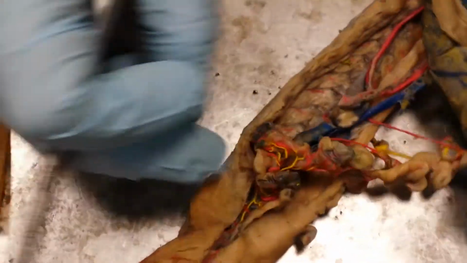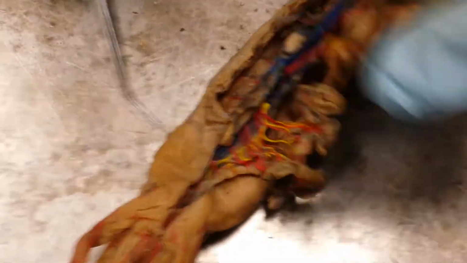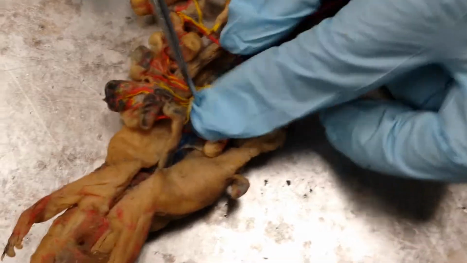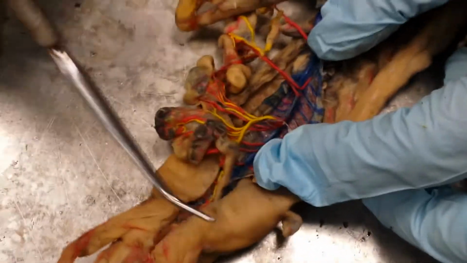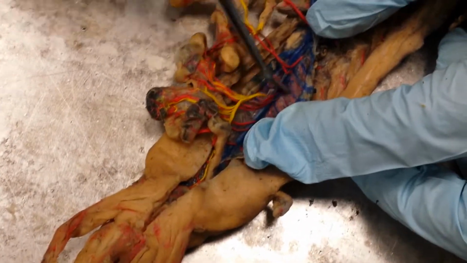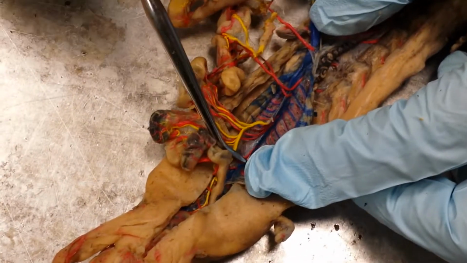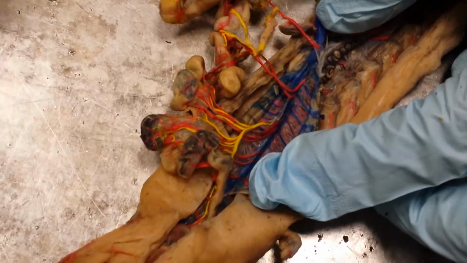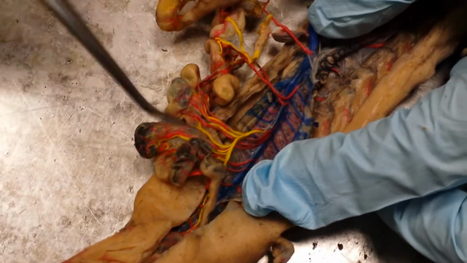Okay, so the other thing you want to know is that blood drains from this posterior portion of the salamander up through this big blue vein here. That's the post cava, posterior vena cava, inferior vena cava.